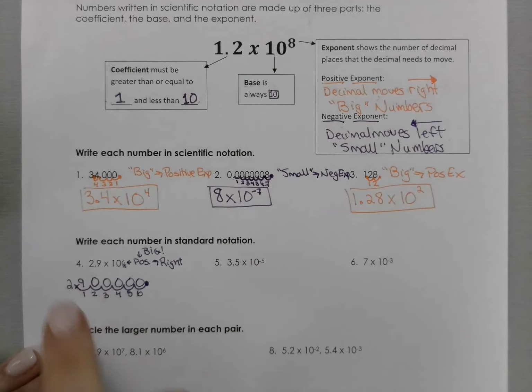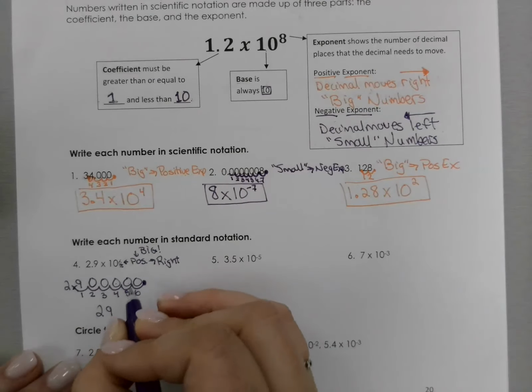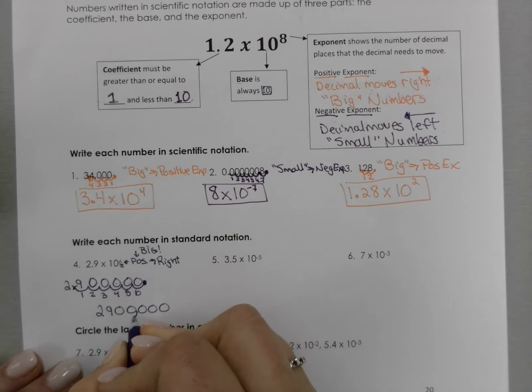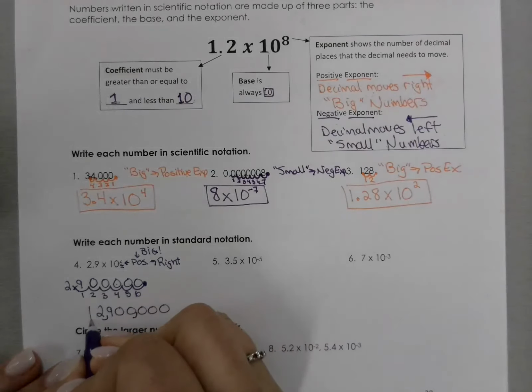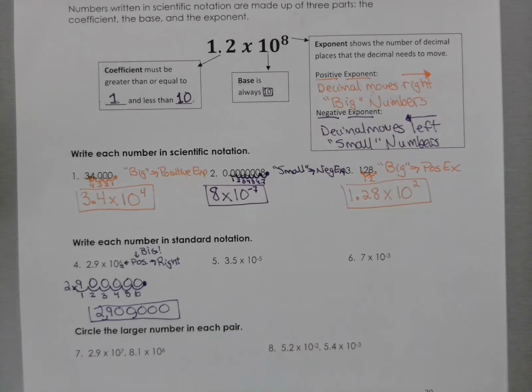So now I have 2, 9, and 1, 2, 3, 4, 5 zeros. And I'll go backwards and put my commas in. I have 2,900,000.